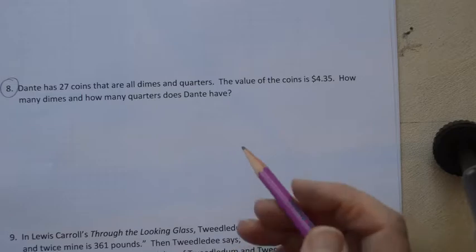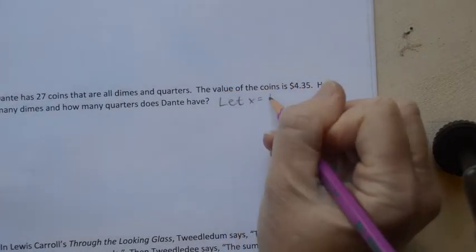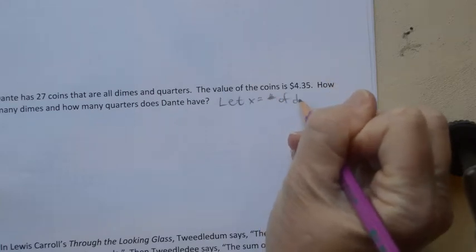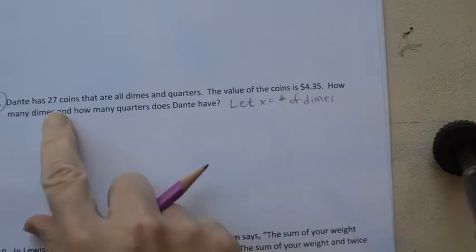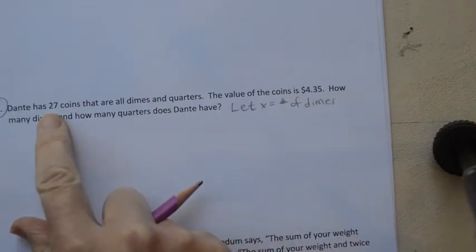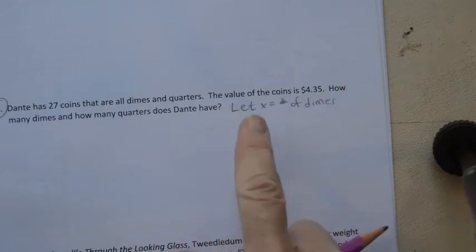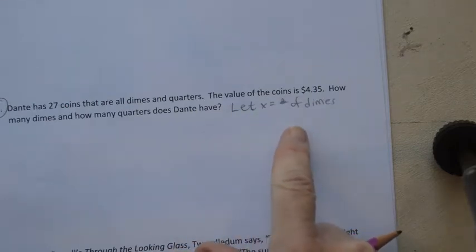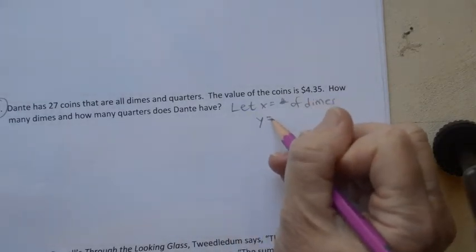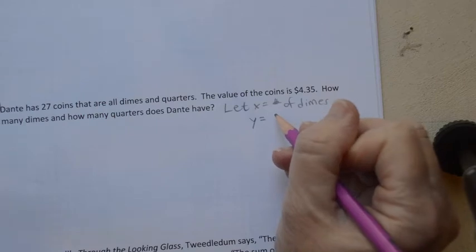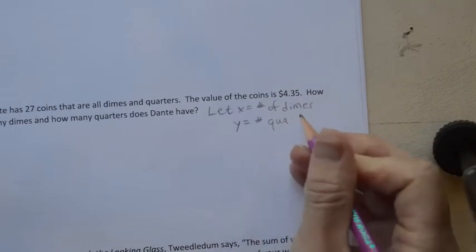So again, previously we would have said something like let x equal the number of dimes. And then instead of writing y equals the number of quarters, we would have said, okay, well, if he's got a total of 27 coins and I've already used up x of them for the dimes, then I would have 27 minus x for the quarters. But because we now know systems of equations, we're going to say, no, I'm going to write a second variable. So y equals the number of quarters.